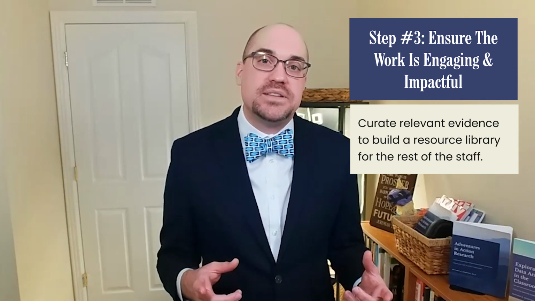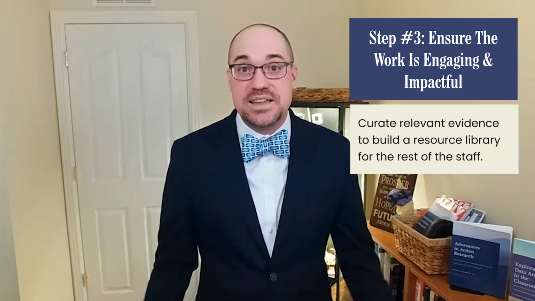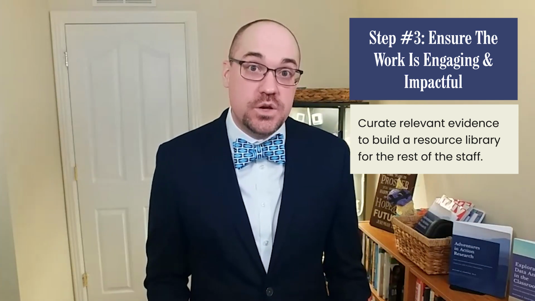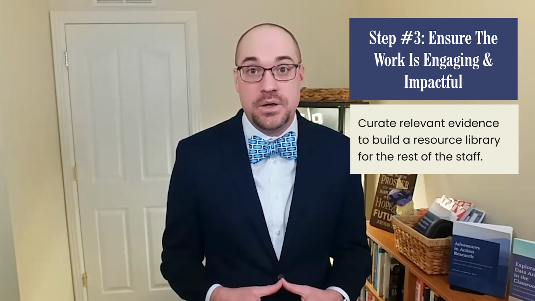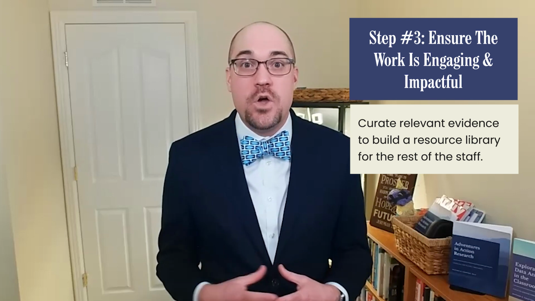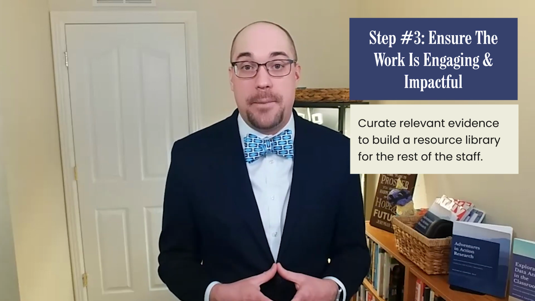Another important role for your team is curating relevant evidence to build a resource library for the rest of the staff. As your team reviews different studies, compile the most useful ones and create a centralized place where other educators can access them. This could be an online repository, a monthly research newsletter, or a short best practices document that summarizes the findings and their practical applications.